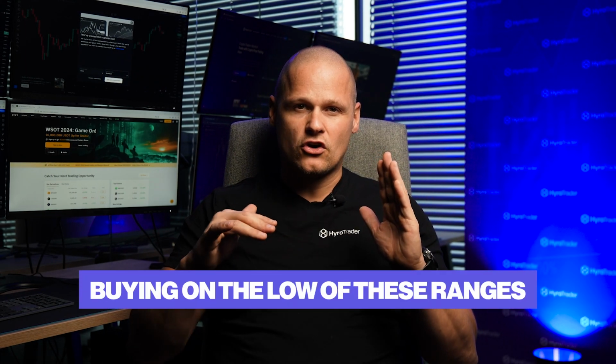For example, in a range, when the price has dropped and is ranging on the support level, you need to watch the volume. If volume is appearing on the lows, for example if you have spikes and you can see high volume candles there, then you can suspect that the market makers are buying on the low of these ranges and that a price surge is coming.